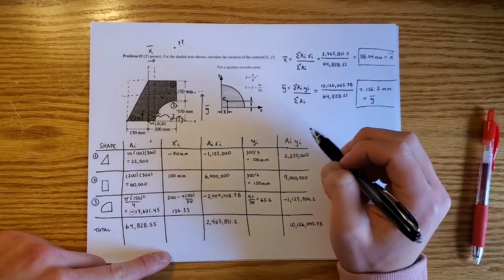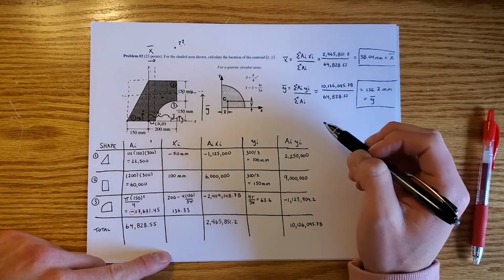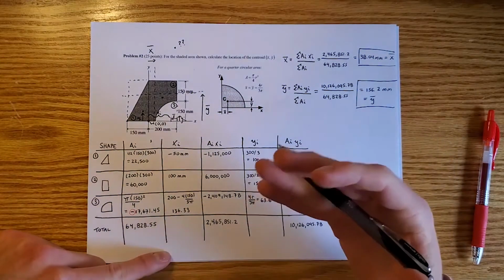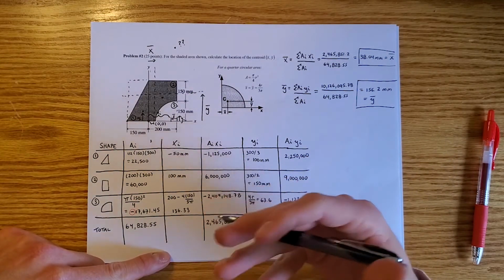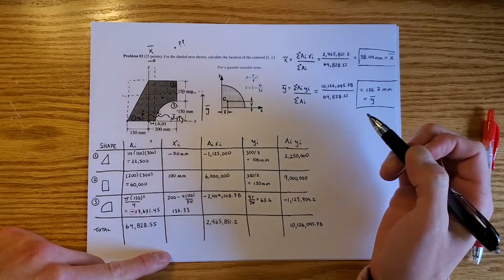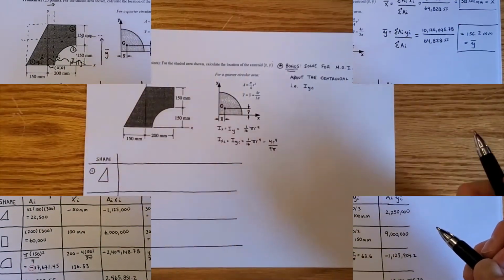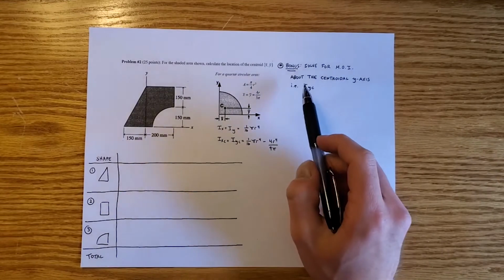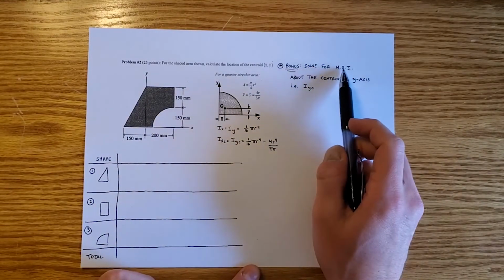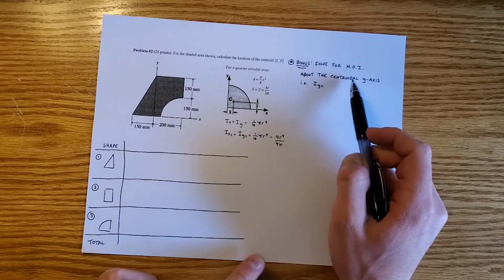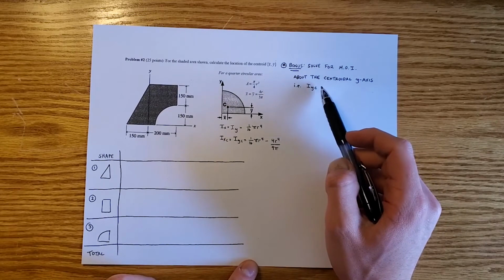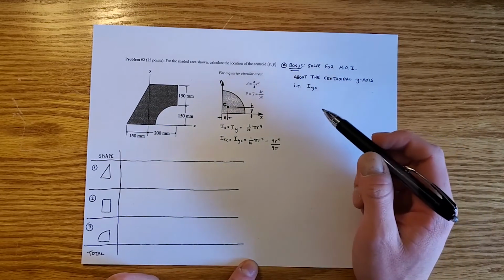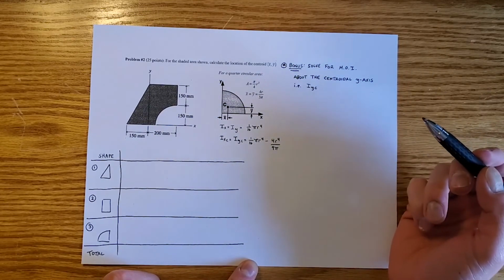Now what we'll do is I'll pause the video and we'll move to the second part, which is this additional part to the problem I've added, which is how to solve for the moment of inertia of the shape. All right, now we're going to solve this bonus question, which is to solve for the moment of inertia about the centroidal y-axis, i.e. IYC. So first question is, what is the centroidal y-axis?